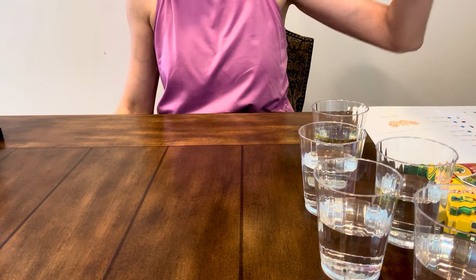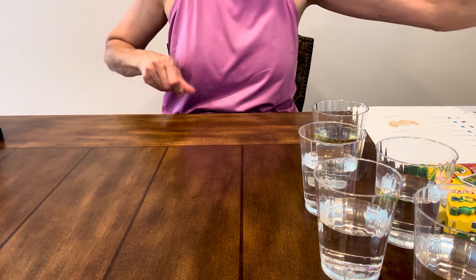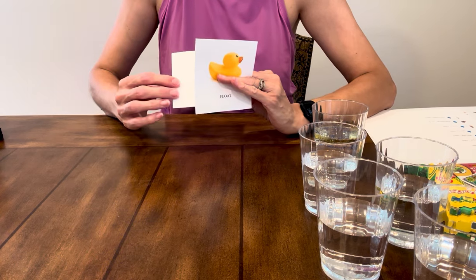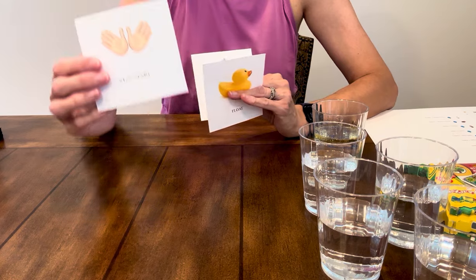We also need paper towels, just in case we spill. We also need our prediction cards: float, mix, stay apart.